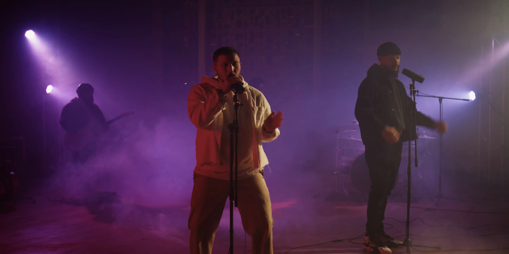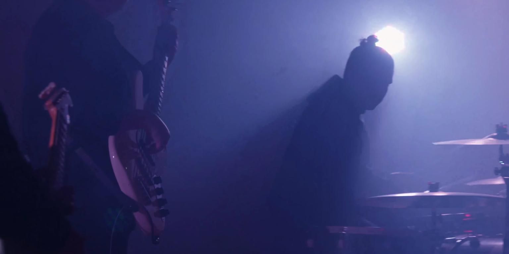And lastly for lighting, we got 2 vertical trusses where we put some LED stage lights to light the band and just to kind of give some visual intrigue. Now let's go to audio gear.